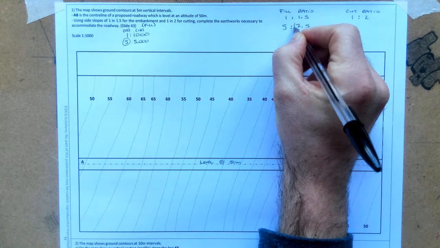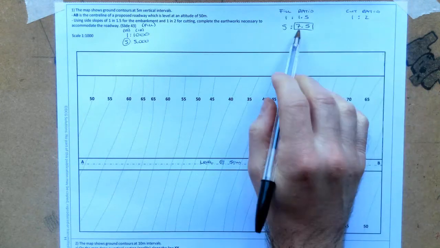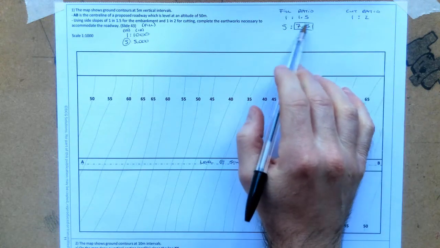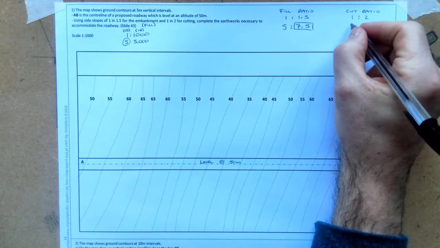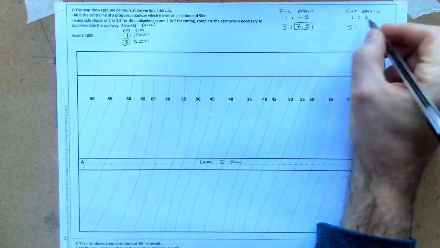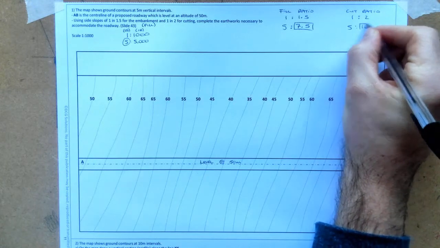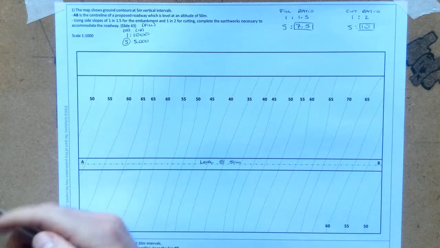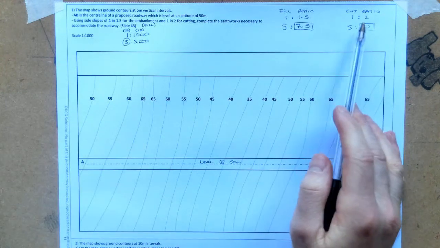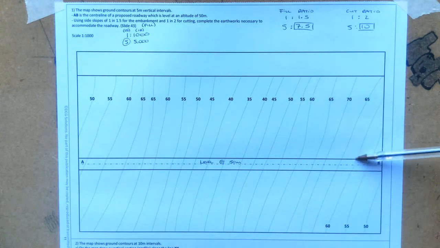Okay, so essentially for my fill ratio, I'm going to travel out a distance from the side of the road of 7.5 millimeters, and for my cut ratio, 5 times 1 is 5, and 5 times 2 is 10. So for my cut, I'm going to travel out 10 millimeters from the side of the road. And the reason for that is because 5 times 2 is 10, okay? We're travelling out from the road.